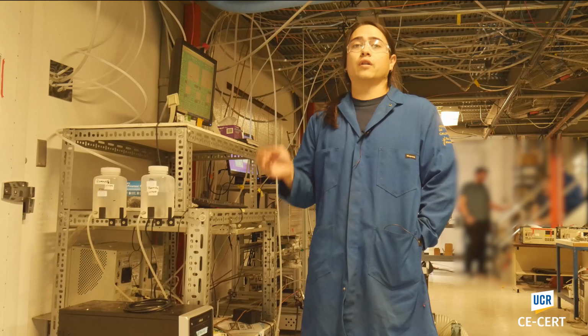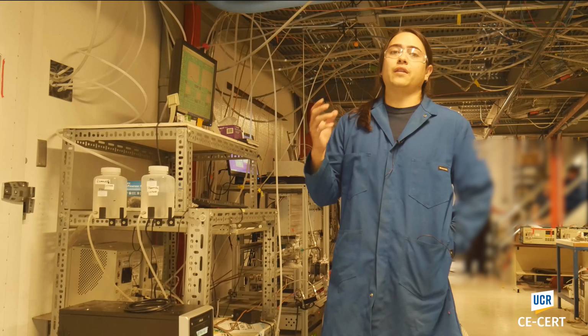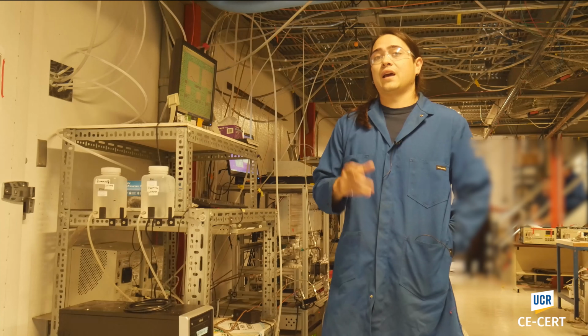I'm one of the PhD students at Dr. Cocker's lab. And like he told you, what we study here in part is particulate formation and then ozone formation in atmospheric chemistry having to do with pollutants. So right behind me, we've got a couple of the instruments we use to analyze particulate matter.